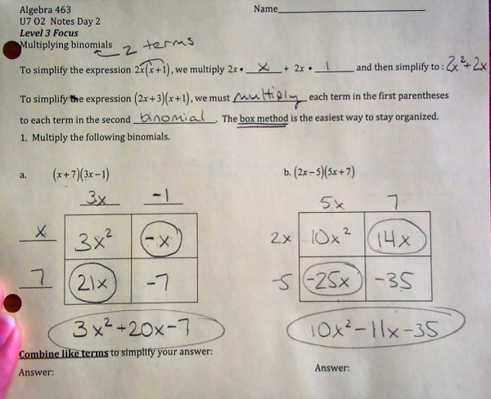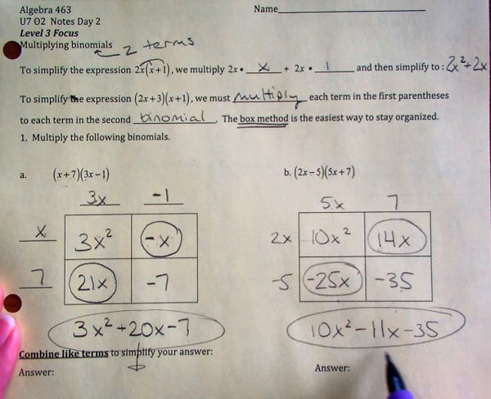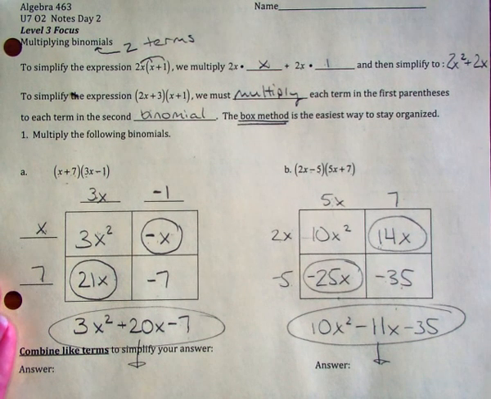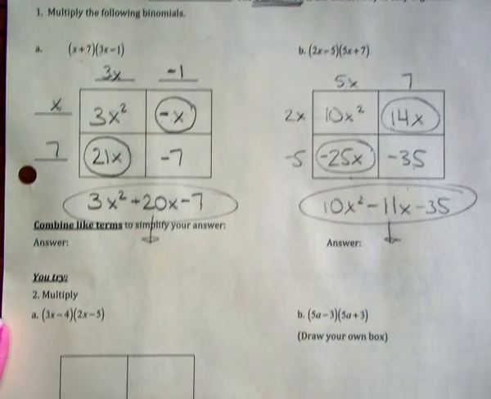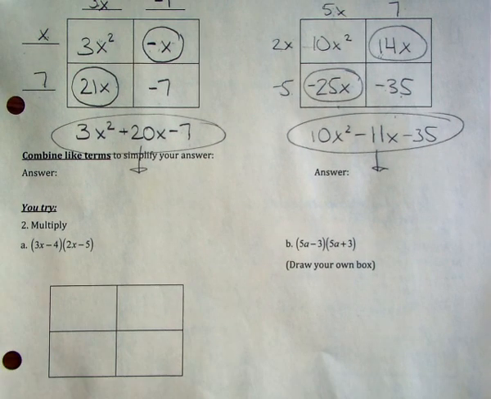Okay? Oops. Apparently that was supposed to go in those answer locations. Okay. All right, now it's your turn. Pause the video and try number 2, part A and B.